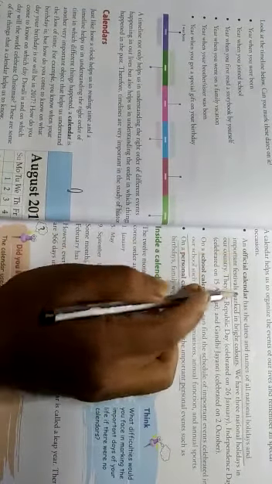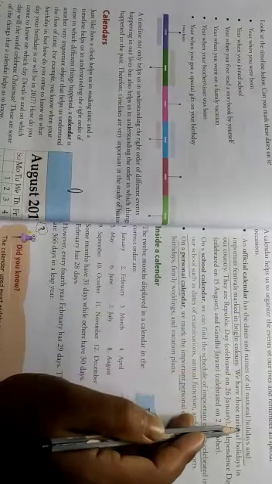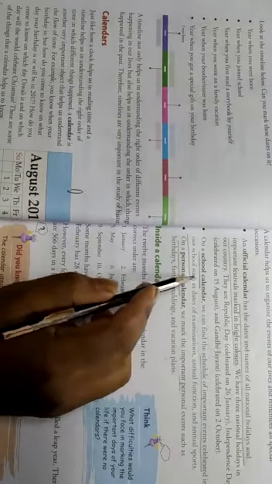If we talk about an official calendar, it has the dates and names of all national holidays and important festivals marked in bright color. So there are some official calendars for official uses. Then if we talk about a school calendar, I'm quite sure that you have a school calendar.